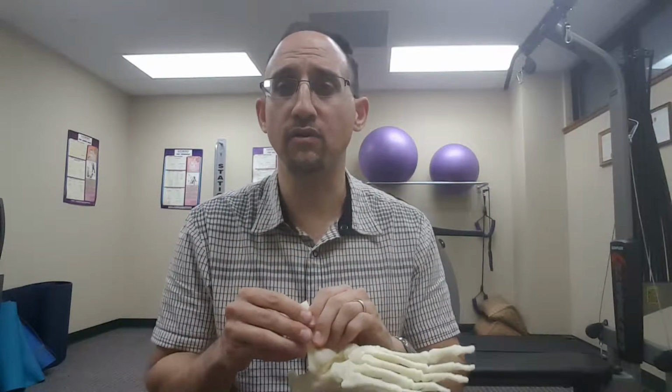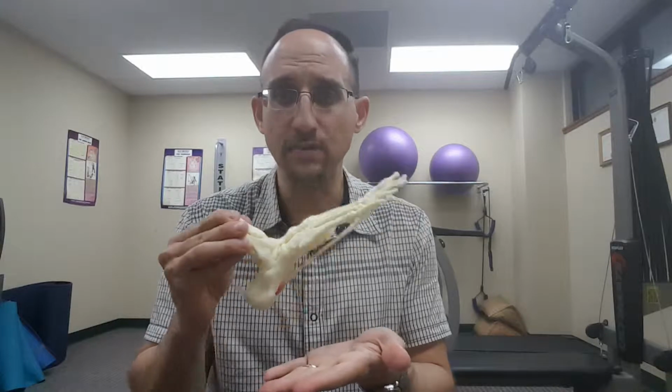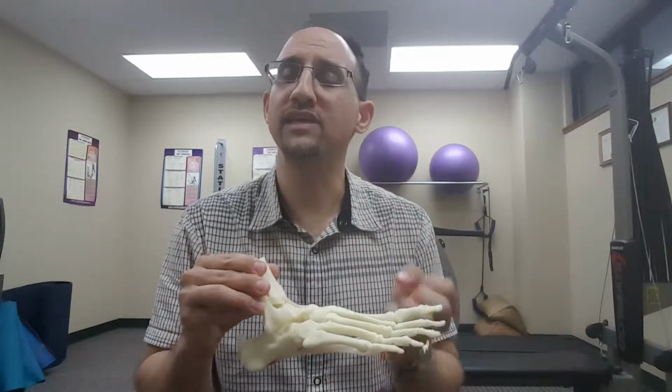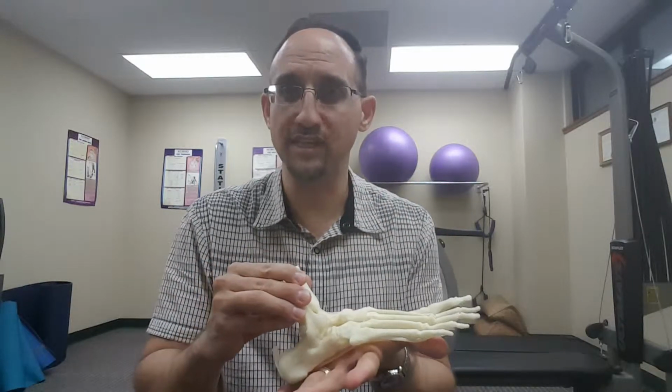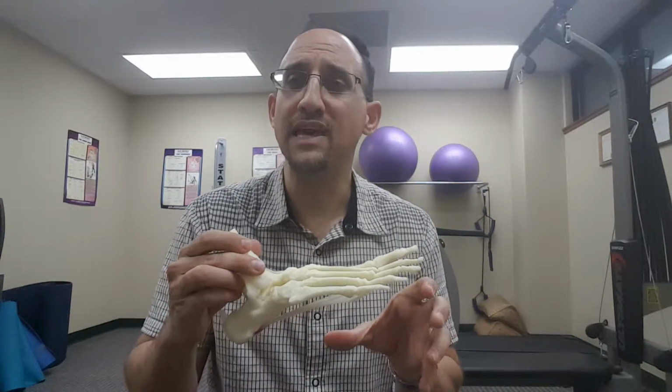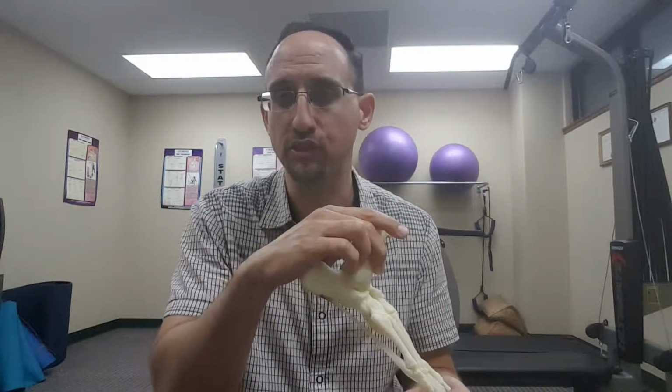The function of those arches is, one, shock absorption. When you are walking and going through your gait cycle, when you hit the ground on heel strike, those arches act like a spring and lengthen to absorb the shock, so your foot expands. The next thing is that they support your body weight. And the last thing is that they get rigid and tight and propel you forward, so they act as a propulsion mechanism.